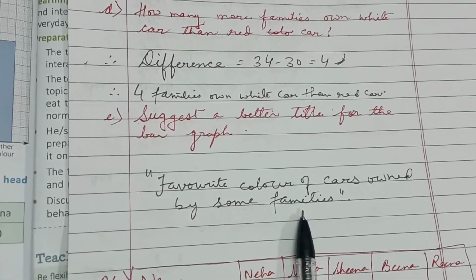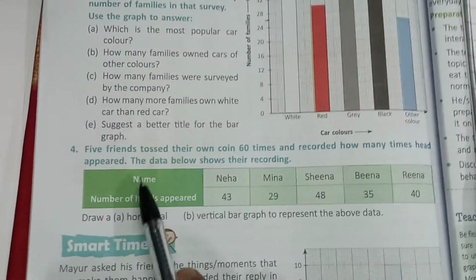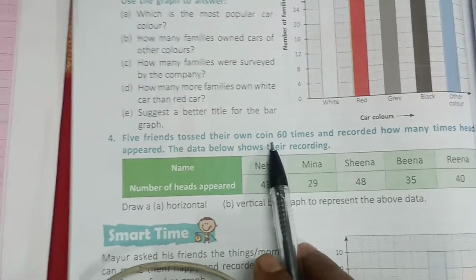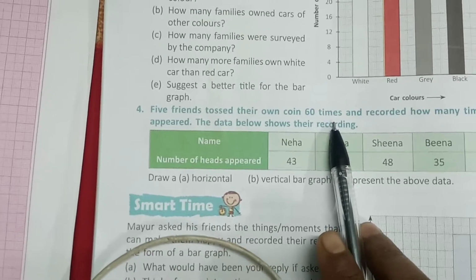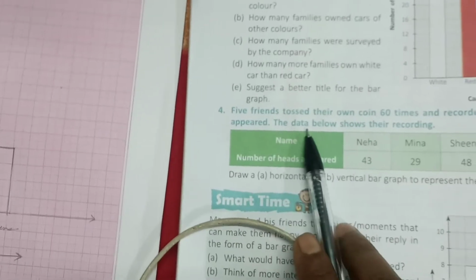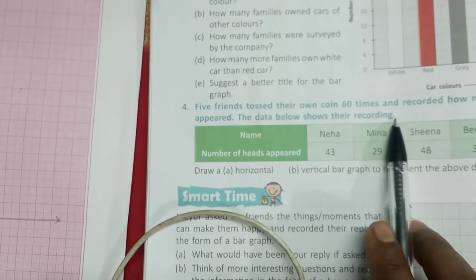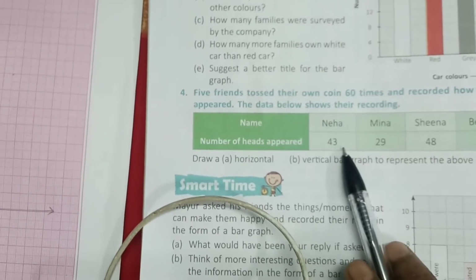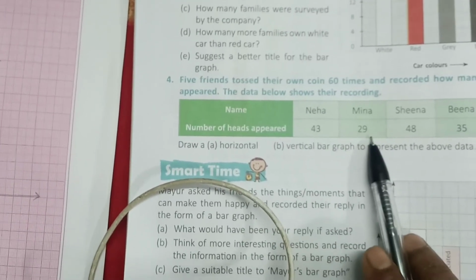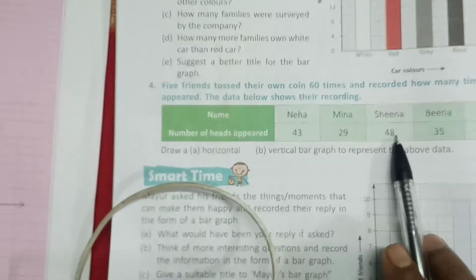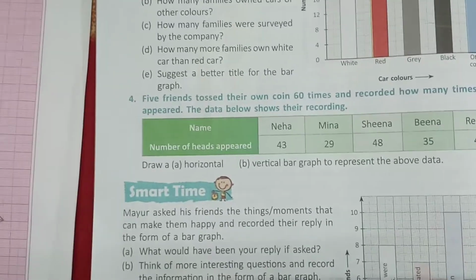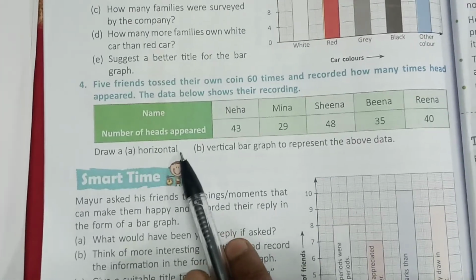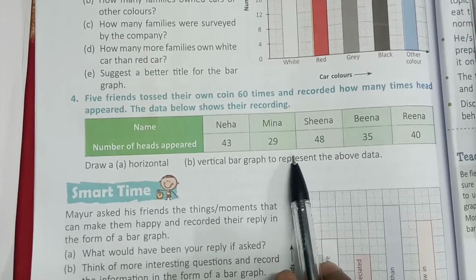Now moving to question number 4. 5 friends toss their own coin 60 times. So children, when we toss, you get the head or the tail, and record how many times head appeared. The data below shows their recording. So when the 5 friends have tossed, Neha got 43 times head, Meena got 29 times head, Sheena got 48 times head, and so on. So children, you have to draw the horizontal bar graph and vertical bar graph.